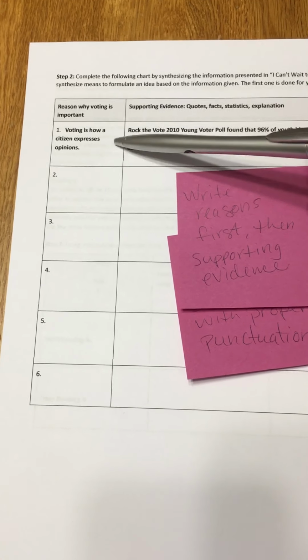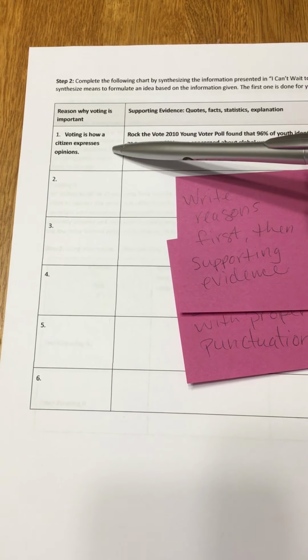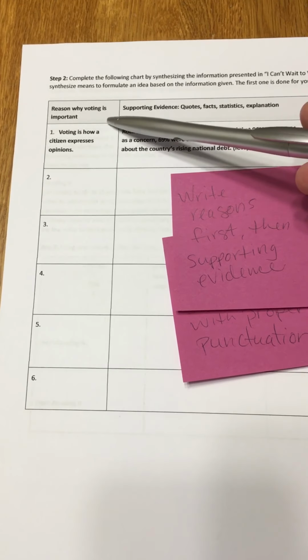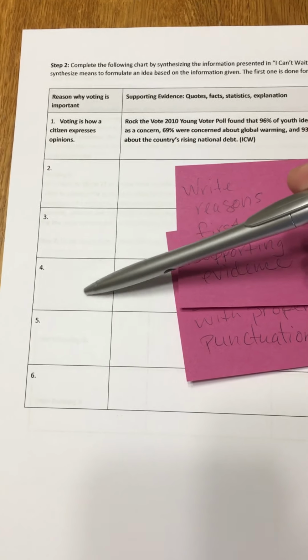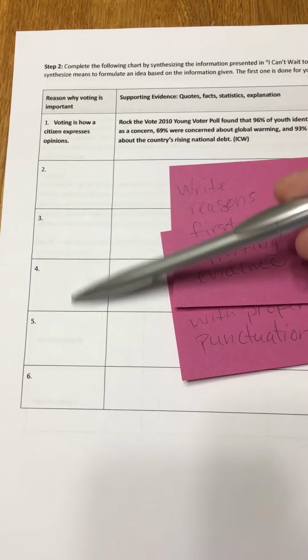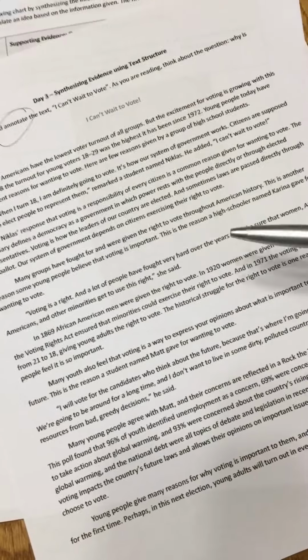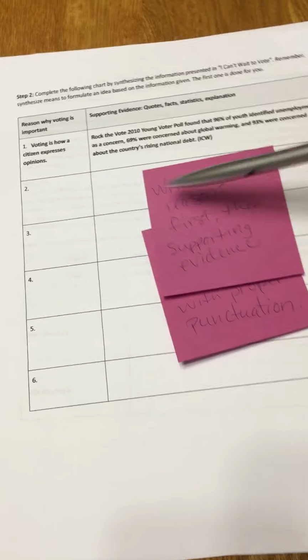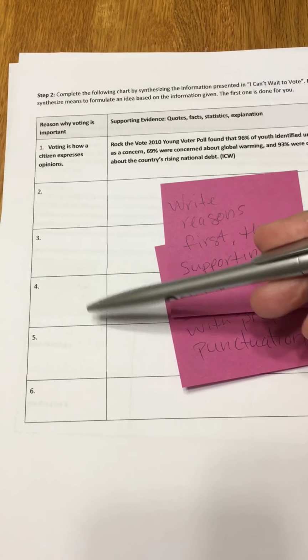After you're done reading that article, you're also going to do the same sort of thing. You're going to write why voting is important again. So it's going to give you a bunch of reasons why voting is important. And remember to only use the reasons from this article. Don't use the ones from yesterday's article, although they may be similar. Okay, so remember to write in complete sentences.